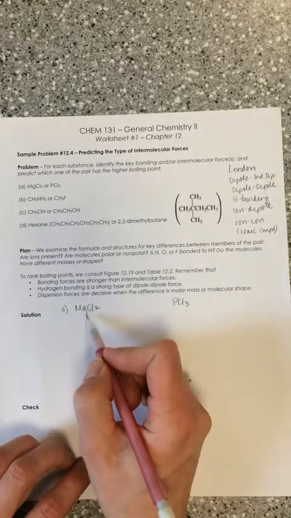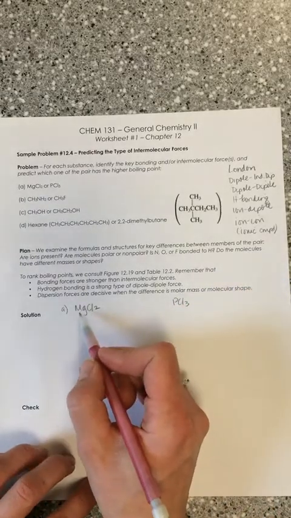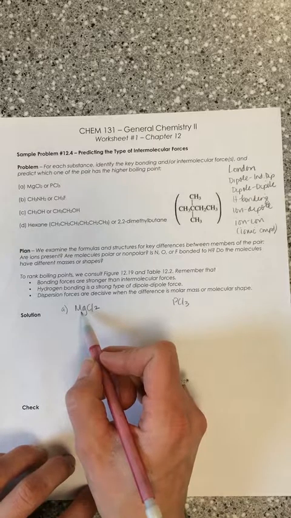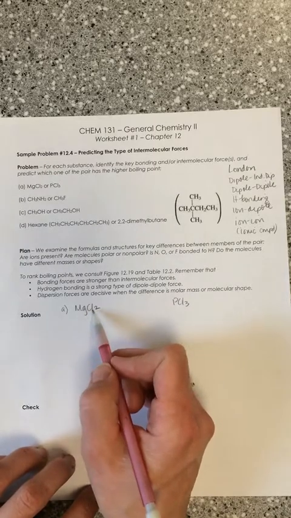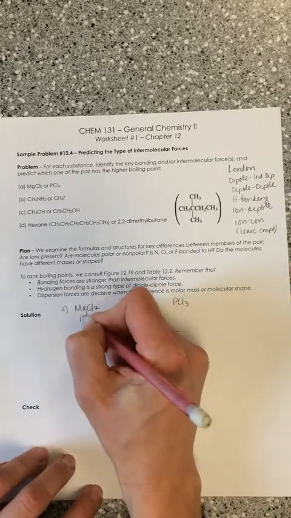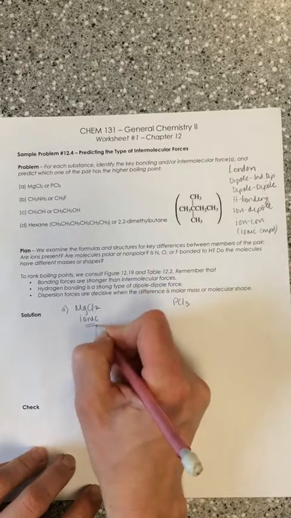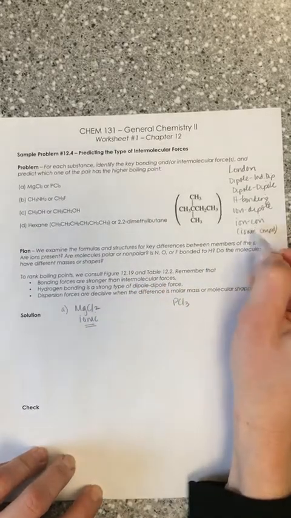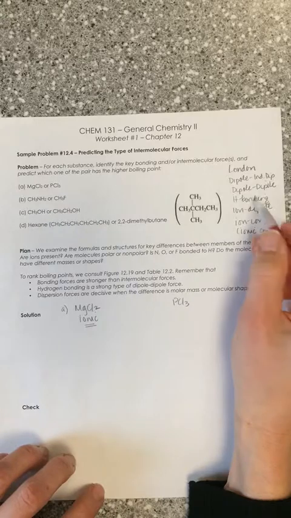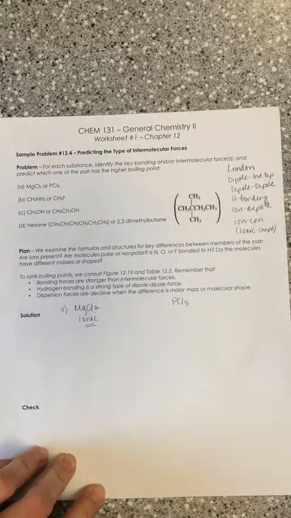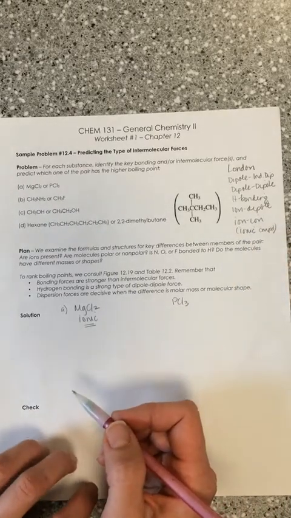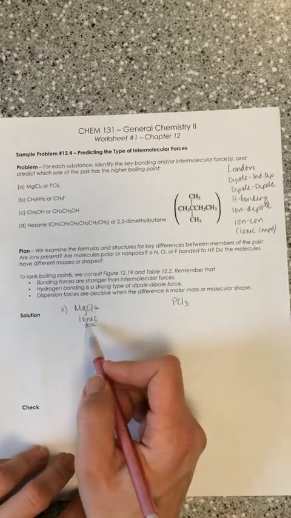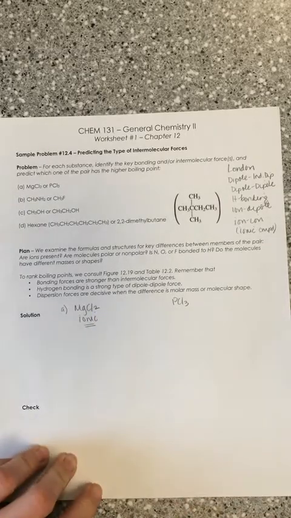Well, hopefully you can recognize by looking at magnesium chloride that we made this substance by taking an atom from the left side and the right side of the periodic table. This makes it an ionic compound. That means we're going to have ion-ion interactions. That's the strongest kind of intermolecular force we can have. It's not truly an intermolecular force because these aren't molecules, they're ions. This is a very strong interaction.